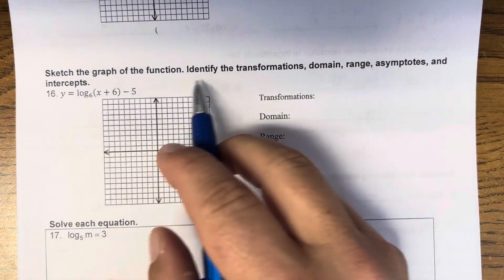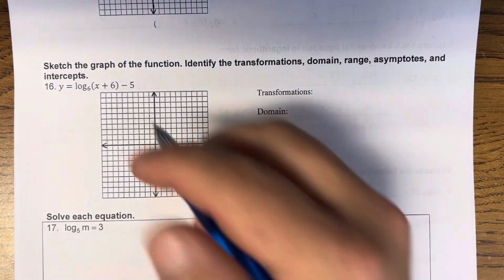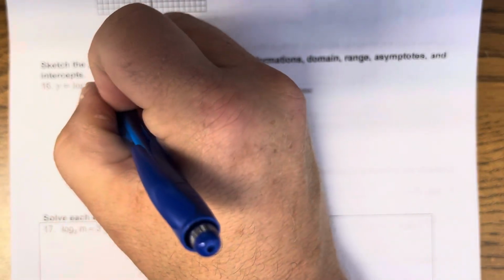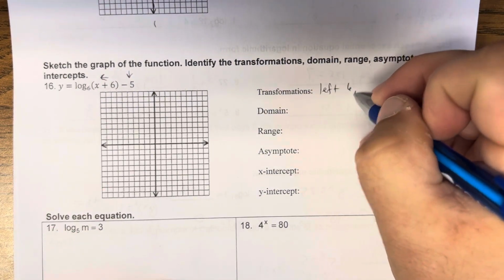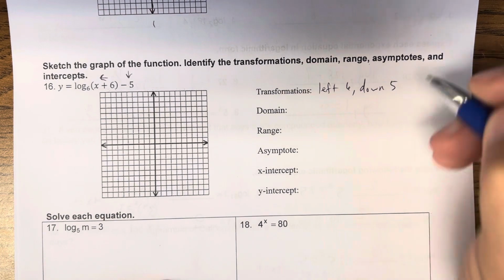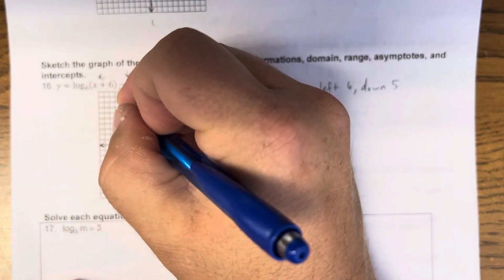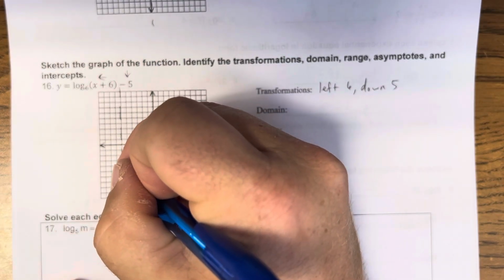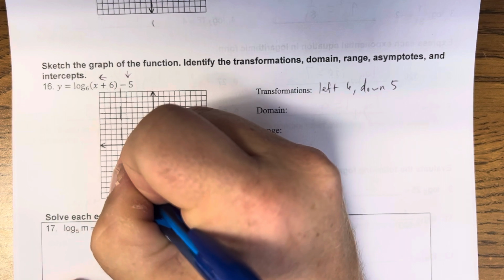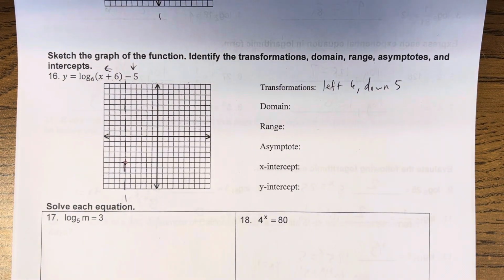All right, we're going to sketch the graph of the function, identify the transformations, and all those different attributes. So to start off, we're going to go left 6 and down 5. So 1, 2, 3, 4, 5, 6 is going to be my vertical asymptote. And then down 5, 1, 2, 3, 4, 5. This is where I'm going to put like the little crosshair. It's not a horizontal asymptote, that's just where we're going to get all of our other points.